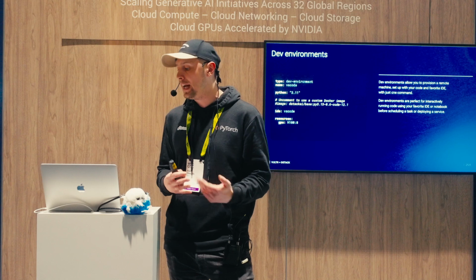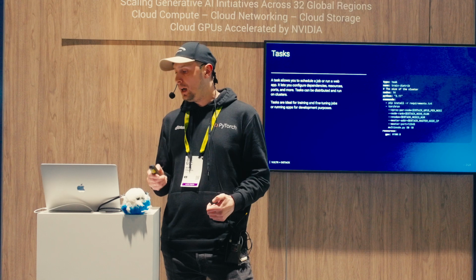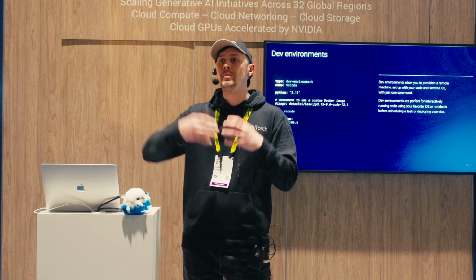It could be Cursor, VS Code, anything, and then of course you tell how much GPU you need, and then what you do is dstack apply through the dstack CLI, and dstack would automatically provision this compute within your Vultr account. And it will do so within the quotas that you have configured within your tenancy.